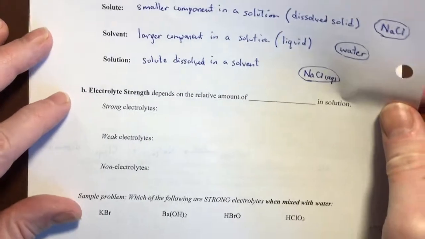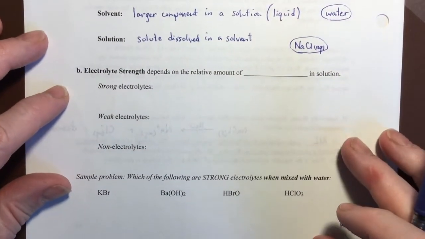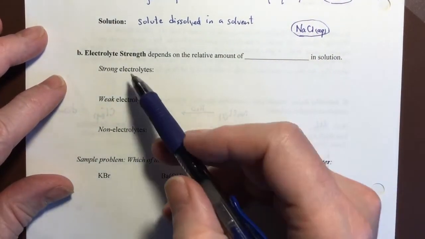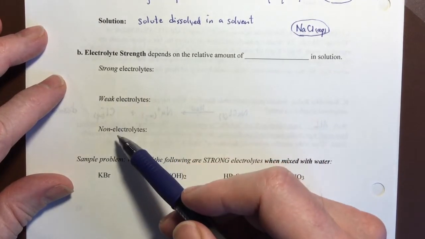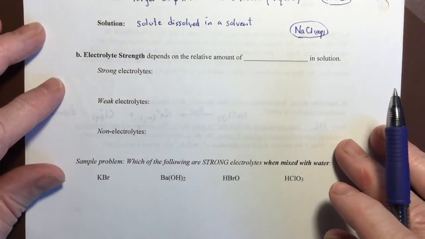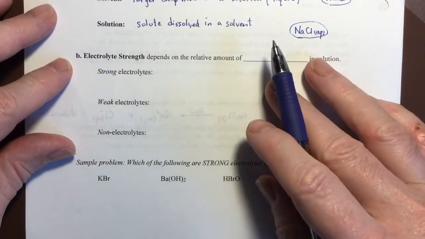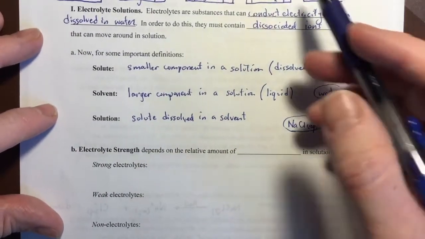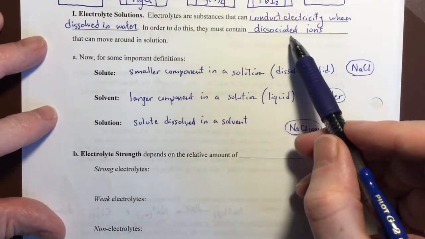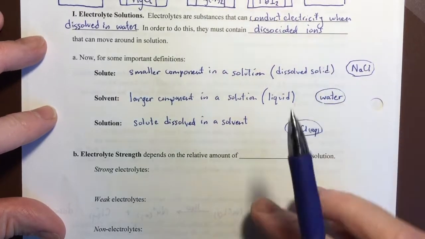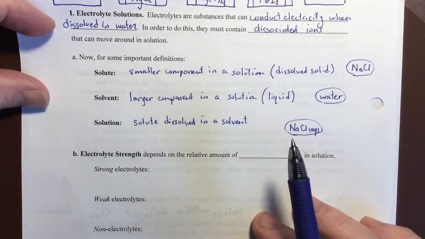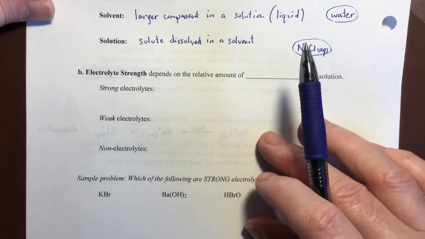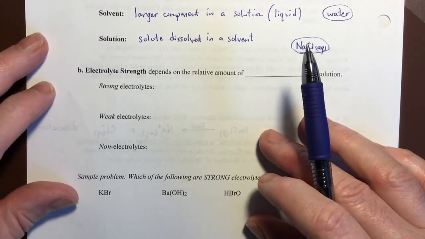So now, with that in mind, let's talk about what makes something a strong electrolyte, a weak electrolyte, or a non-electrolyte. And as we said above, we have to have dissociated ions in solution so that you can conduct charge from one side of the solution to the other.